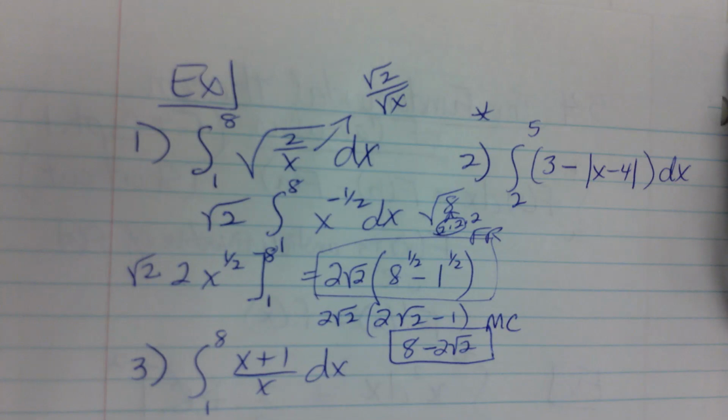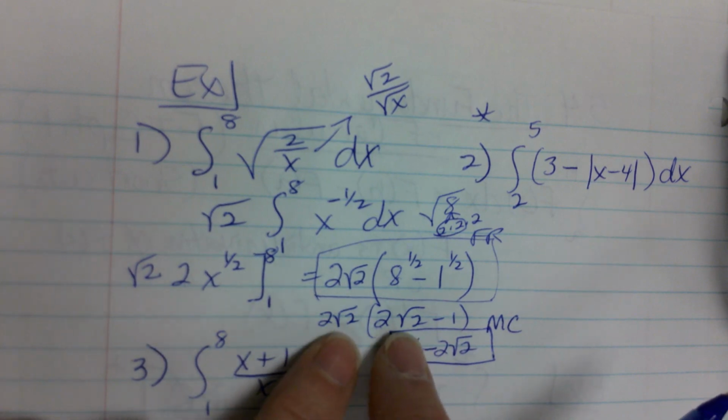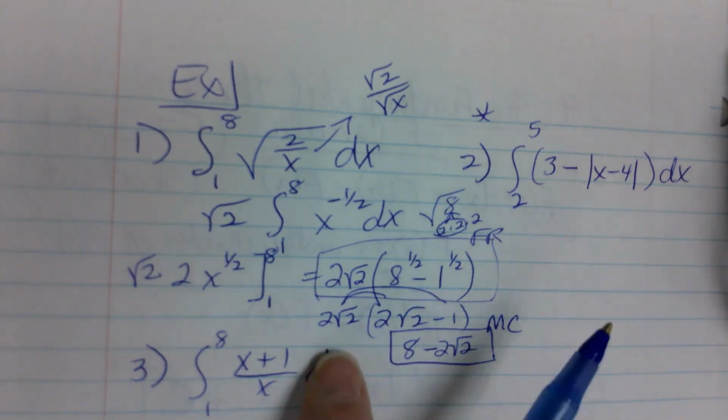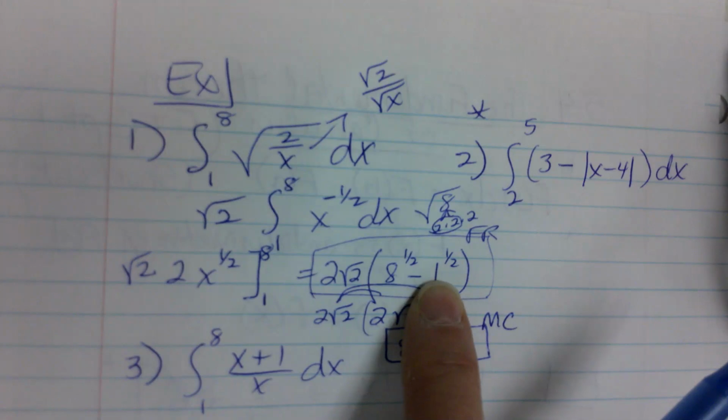Everybody understand how we got the 8? 2 times 2 is 4. Square root of 2 times square root of 2 is 2. 4 times 2, 8. And then I just distributed. The square root of 1 is just 1. All right.